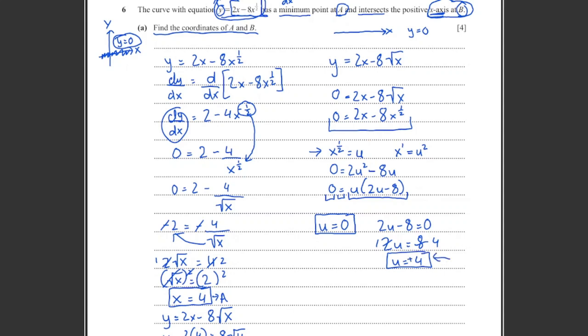Why? Because they say that it intersects the positive x-axis. So if this is the origin, if this is where x is 0, what I'm sort of looking for is this side. This is where it's going to be positive, right?